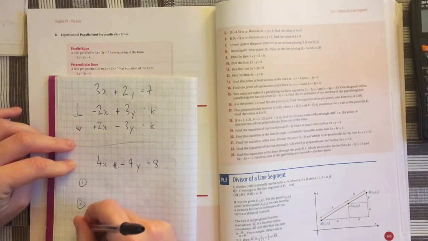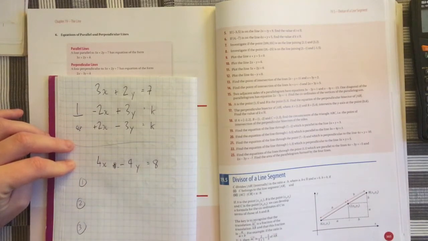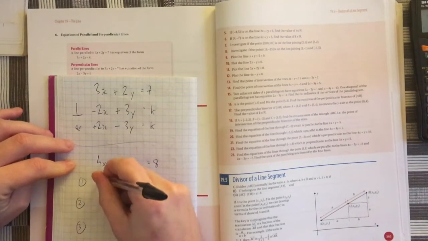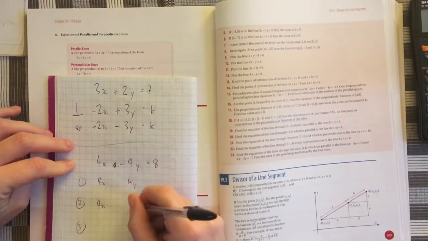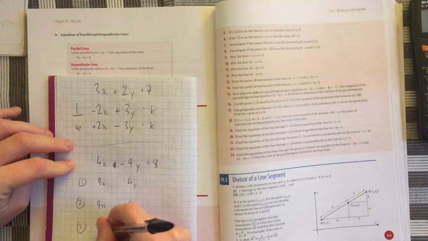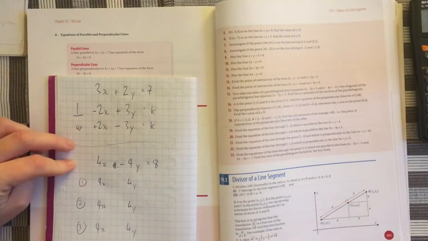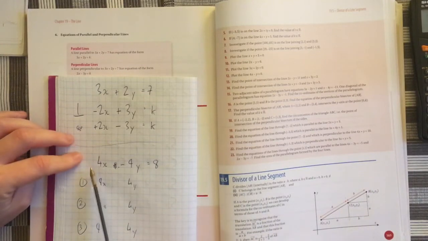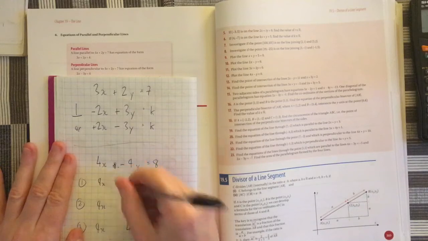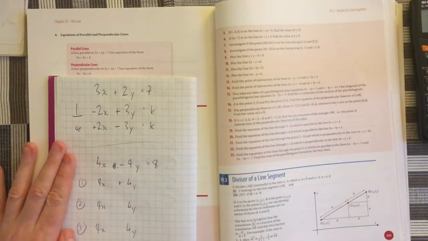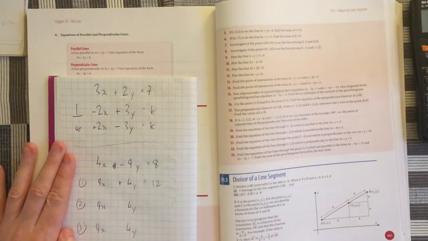If they're perpendicular to this, instead of being 4x and 9y, they are going to be 9x and 4y. So you flip them and then you change one of the signs. So this is plus and this is minus. If I leave this as plus and make this plus, I've changed one of the signs. Let's just say that's equal to any number at all, 12.